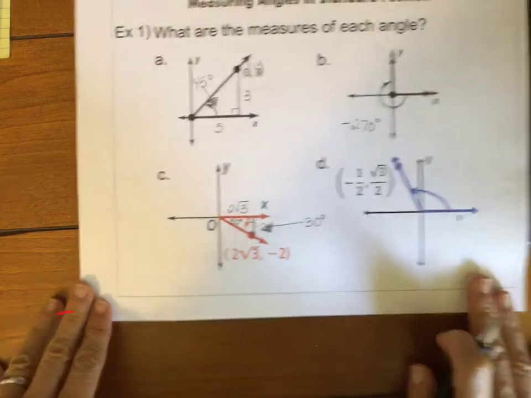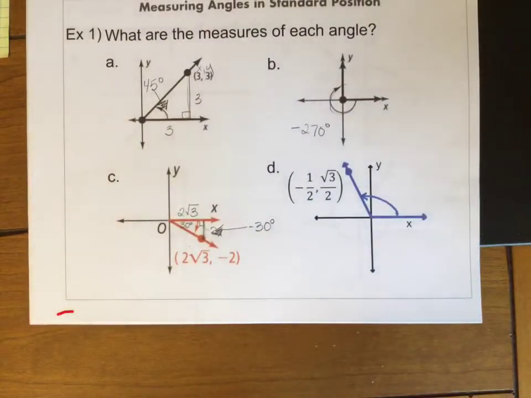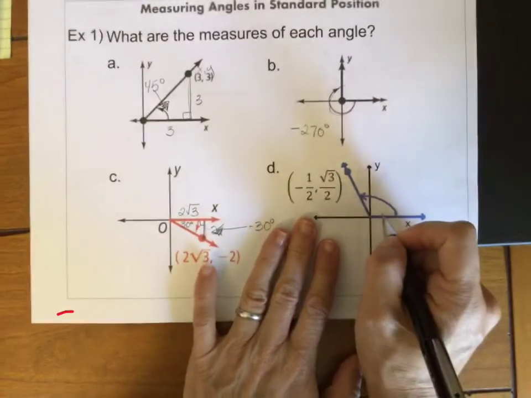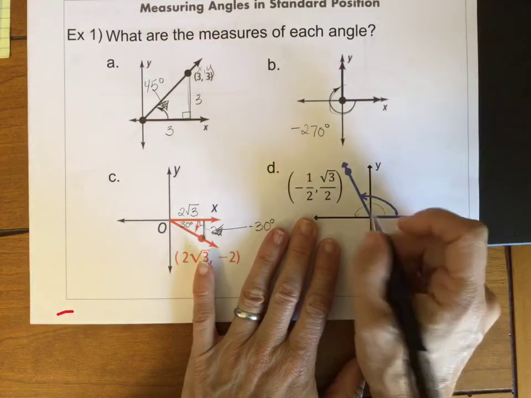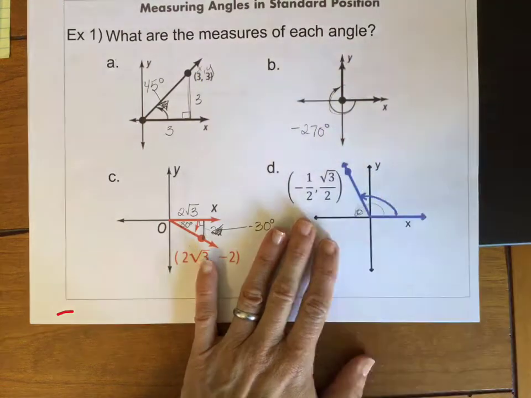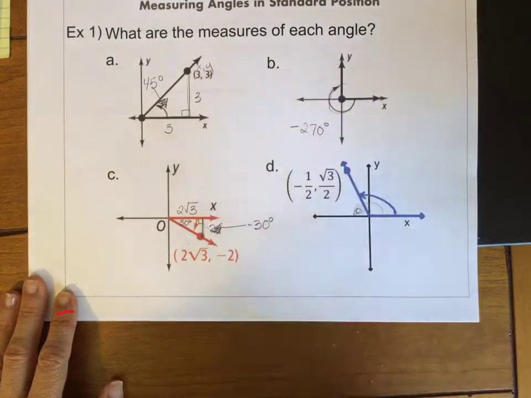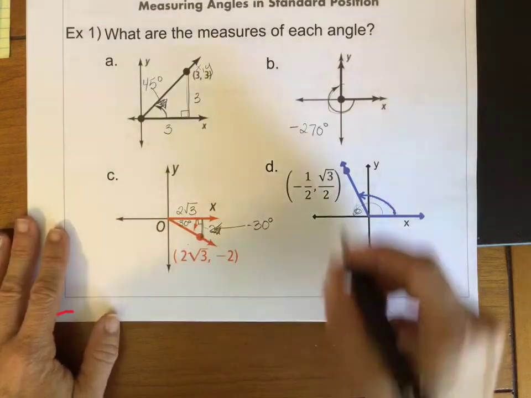All right, we have one last problem, and this is going to use the fact that we know that this full angle here is 180. And we're going to try to find this angle here so that we can find what's left over to figure out that angle. First, we note that it's positive. I'm traveling counterclockwise.